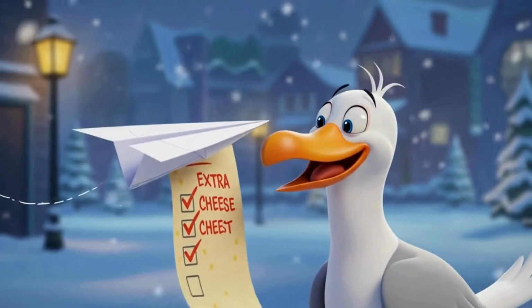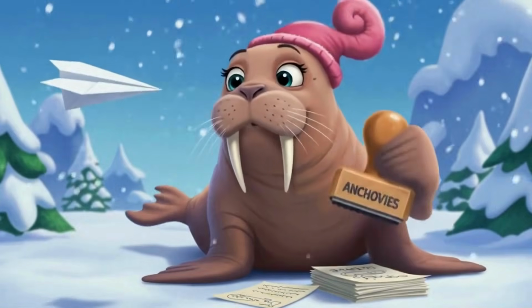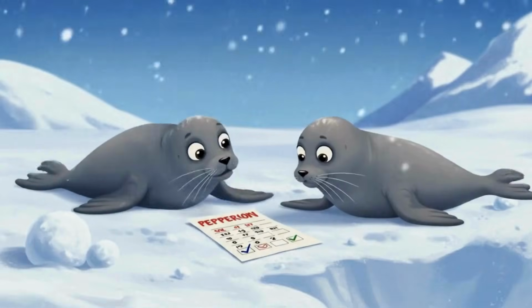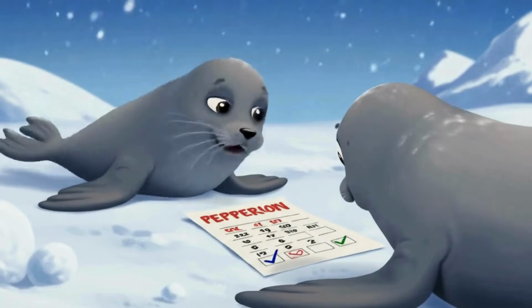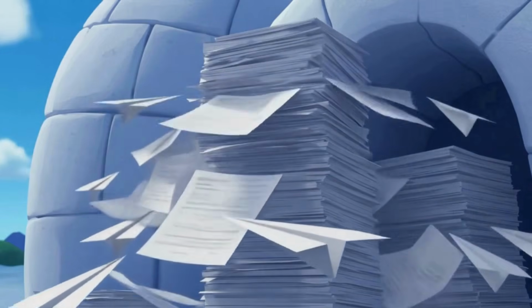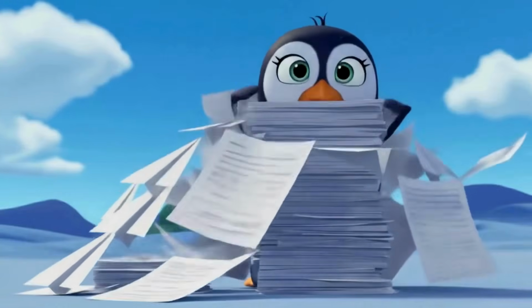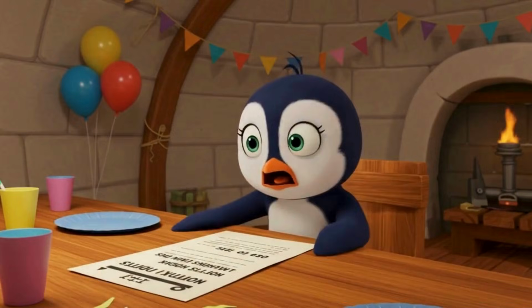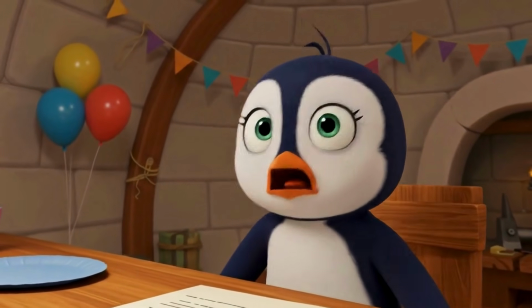Gary the gull checked extra cheese. Wanda the walrus stamped anchovies with a thumb. Even two seals paused their snowball fight to pick their favorites. Before long, the airplanes came whooshing back into Penny's igloo. She counted the votes and gasped. Pepperoni? Almost everyone wants pepperoni?